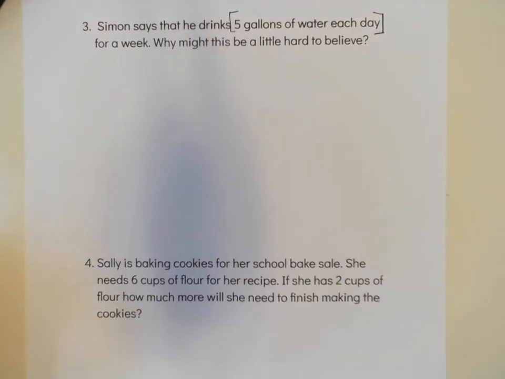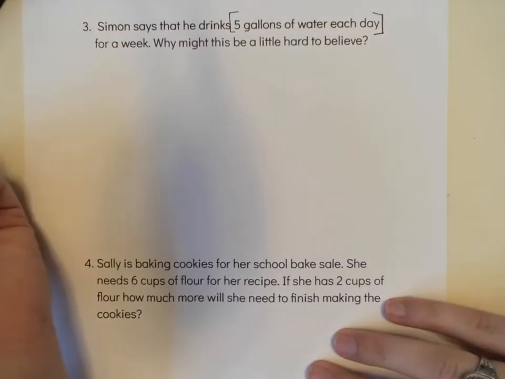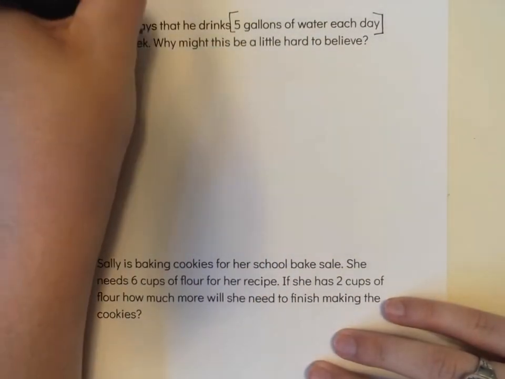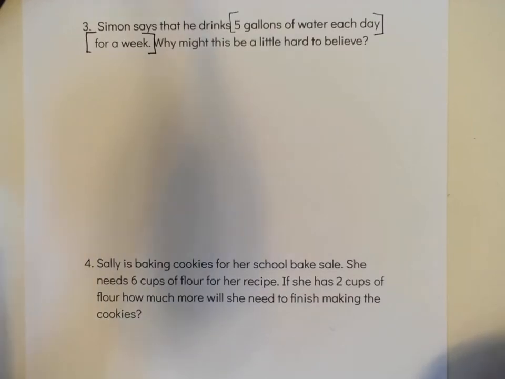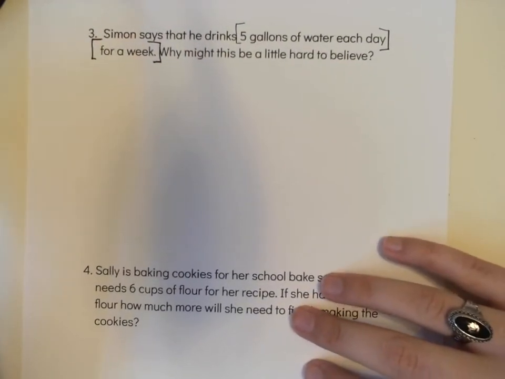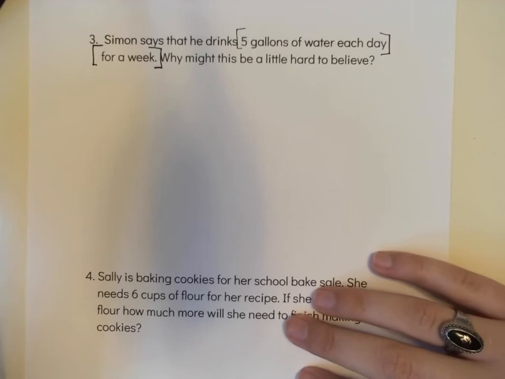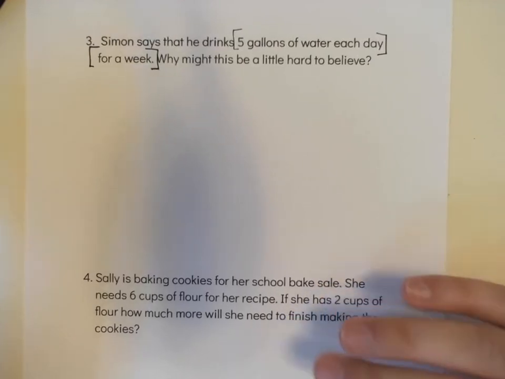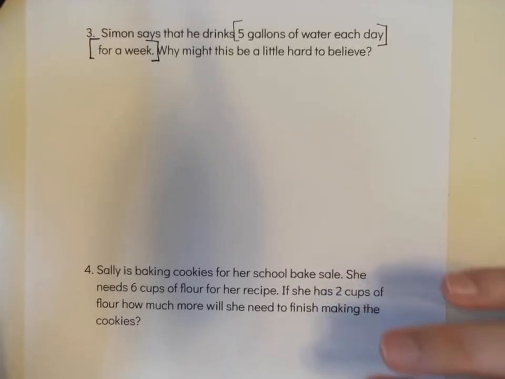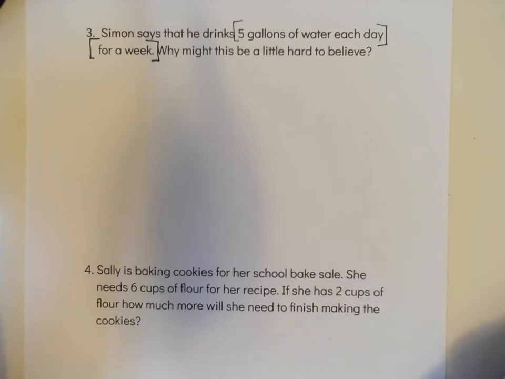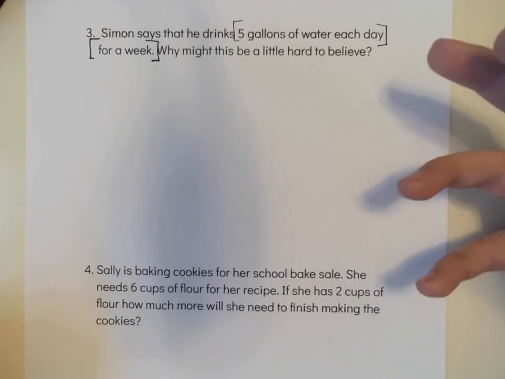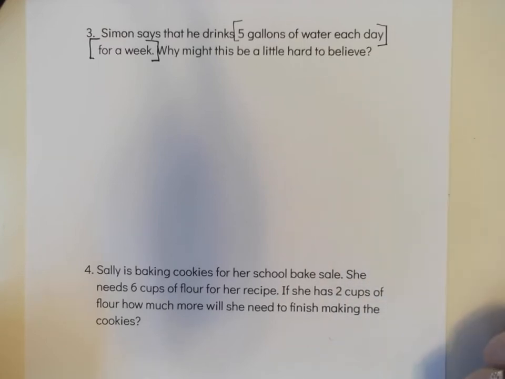Now, Simon says that he drinks 5 gallons of water each day. So this might be similar to the question that we just had, problem number 2. If he drinks 5 gallons of water each day for a week, why might this be a little hard to believe? This question is tricky because it's not asking us to find a total, but I think it is important for us to draw out, similar to the Monday through Sunday schedule that we had for the last problem, because I think it'll help us understand why 5 gallons of water a day for a week might be a little hard to understand.